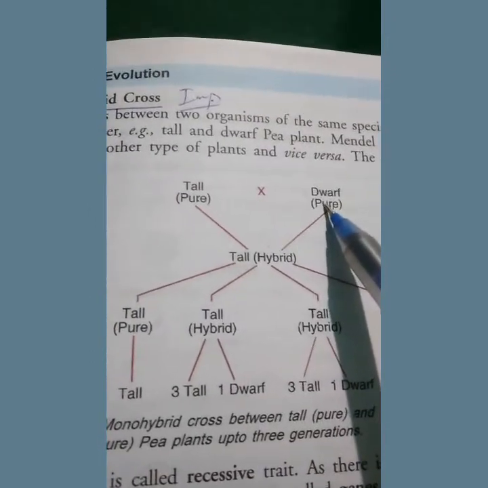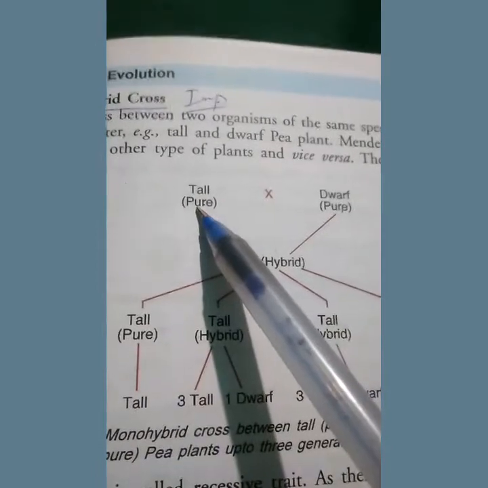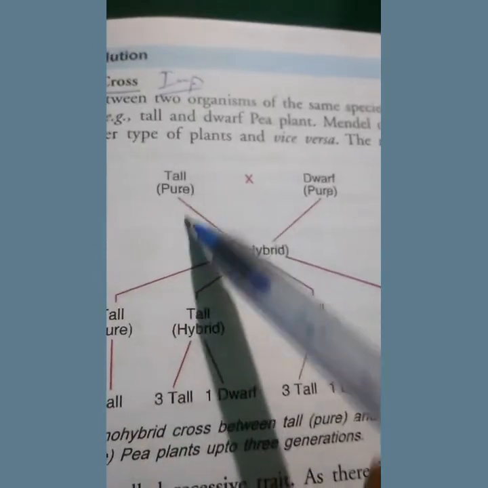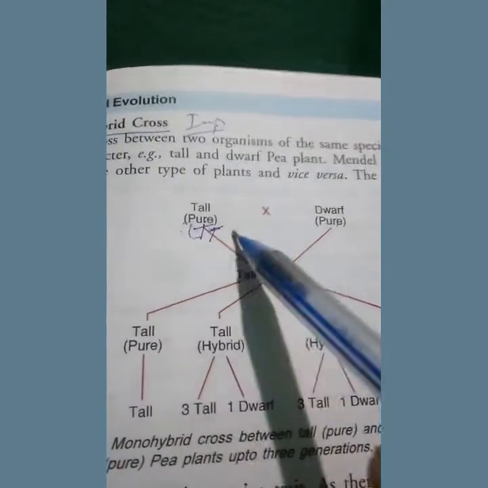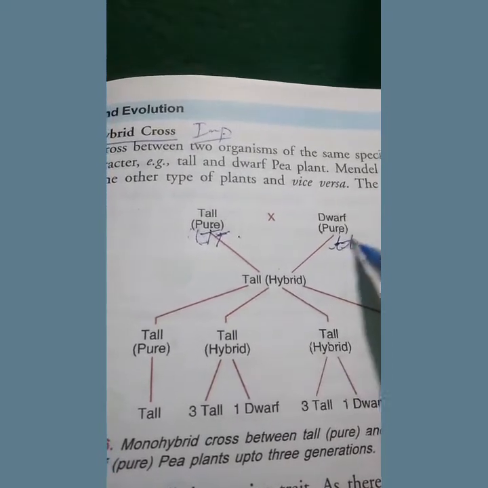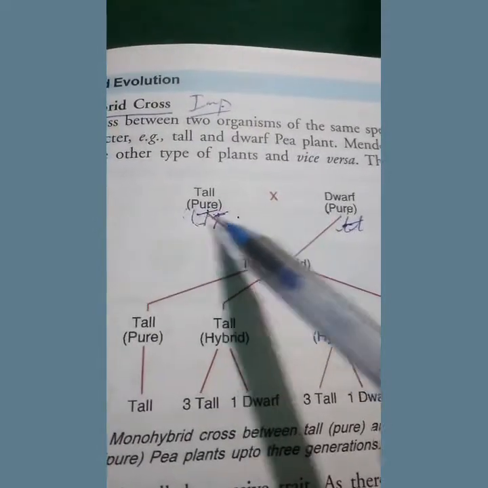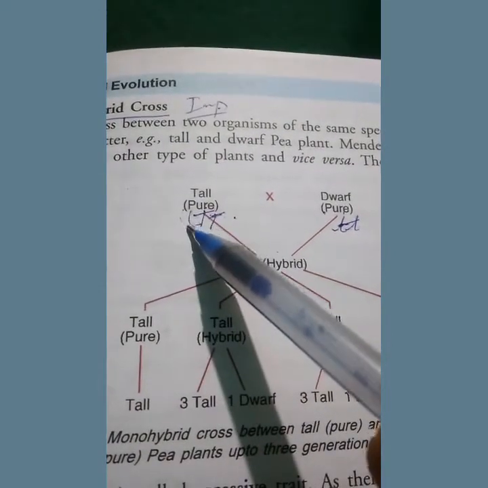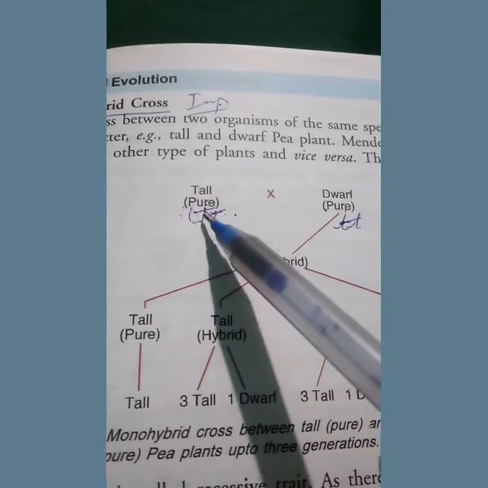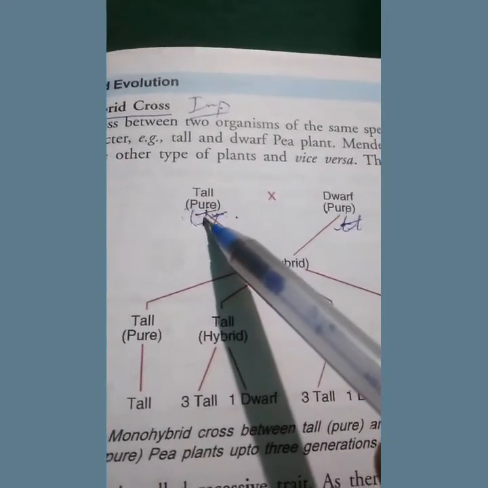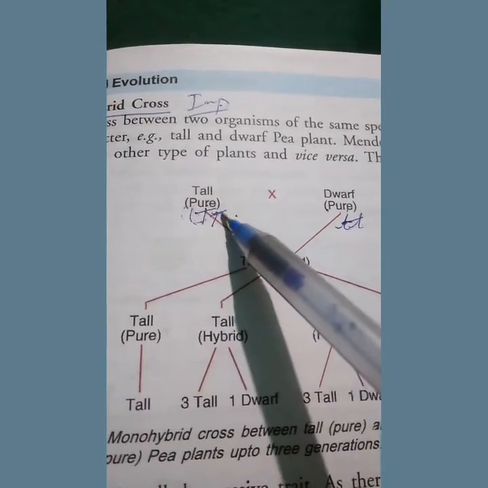Mendel, who is the father of genetics, experimented by taking a single character of the pea plant: tall plants and dwarf plants. What are the alleles for the tall? That is capital T and capital T, and for the dwarf it is small t and small t. In the previous video I explained why TT and small tt are represented, that means alleles are always in paired form. Because it is a pure tall plant, that is TT, this gene is always represented in a pair, one from the female and one from the male plant.